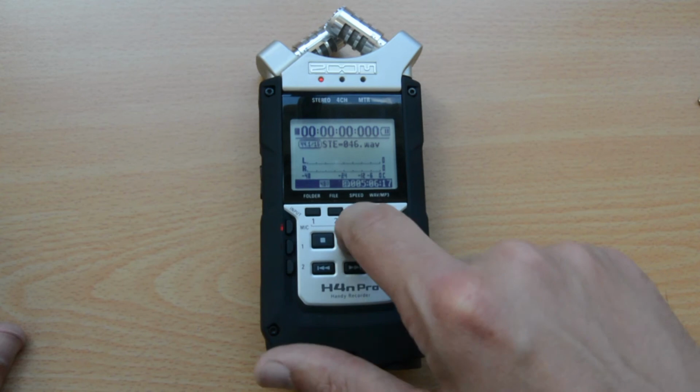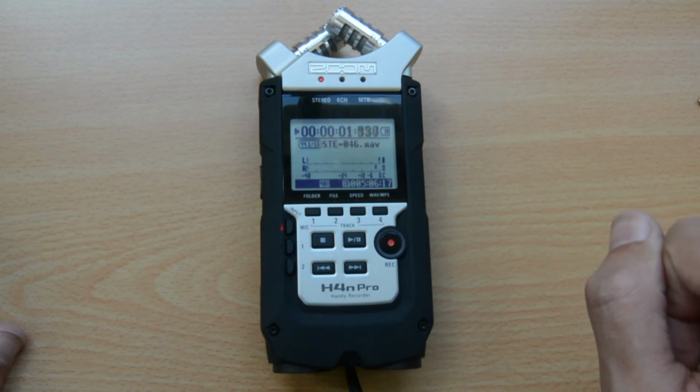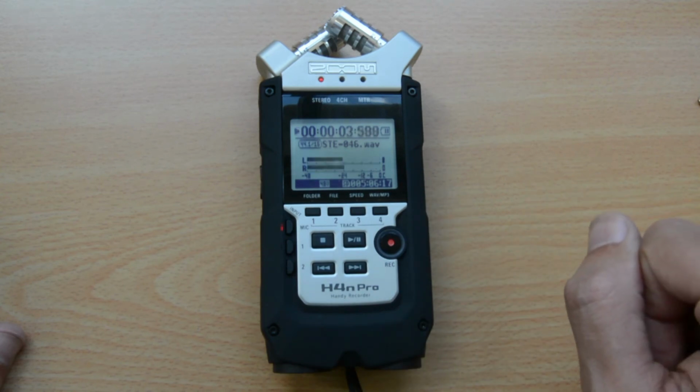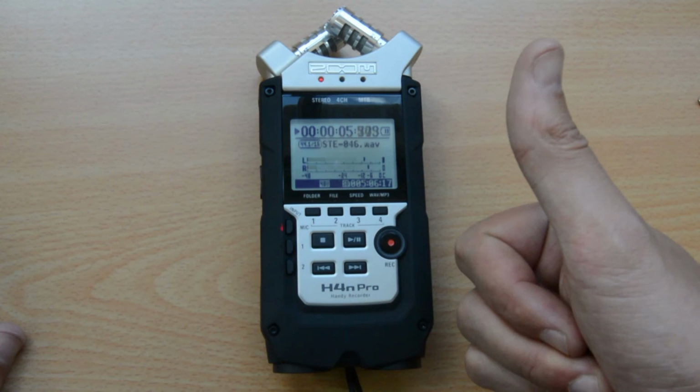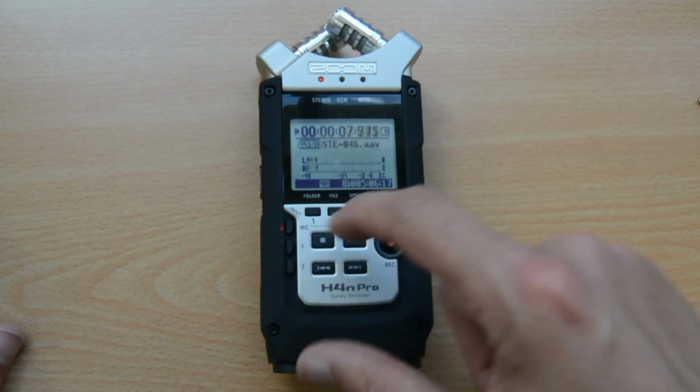When you play it back, you can hear the sounds that you've created. That way you know you've recorded.